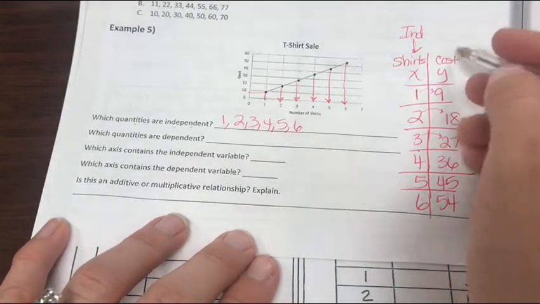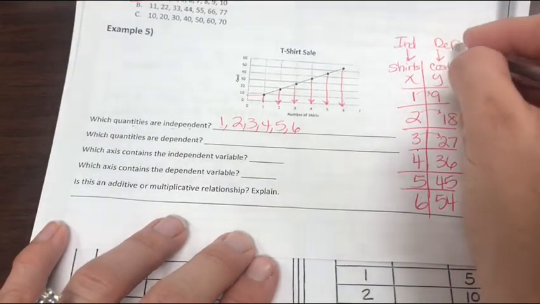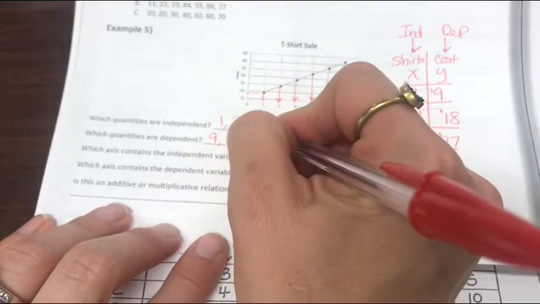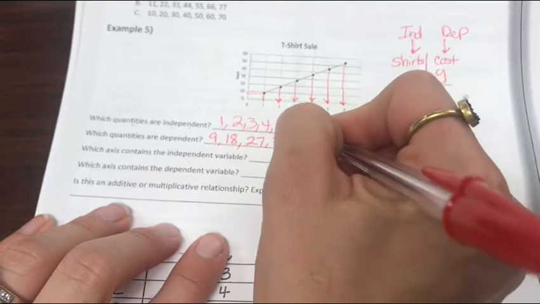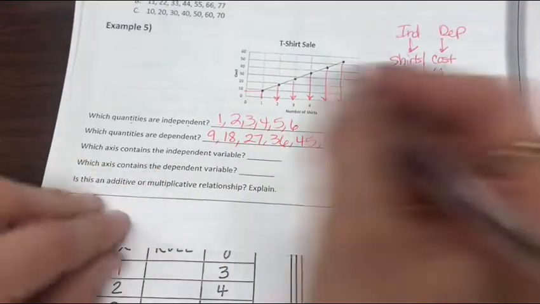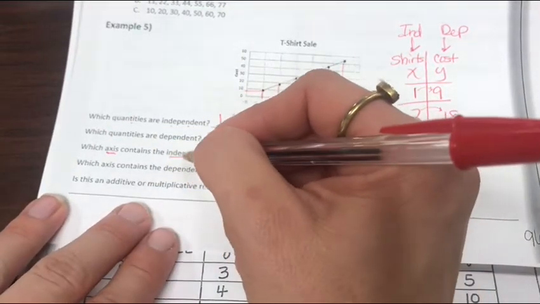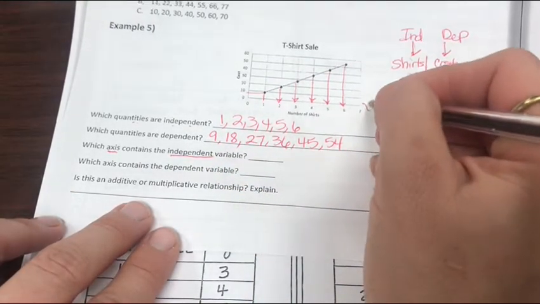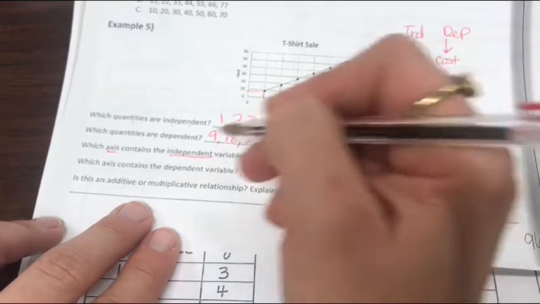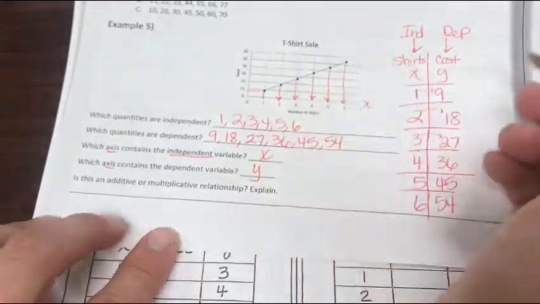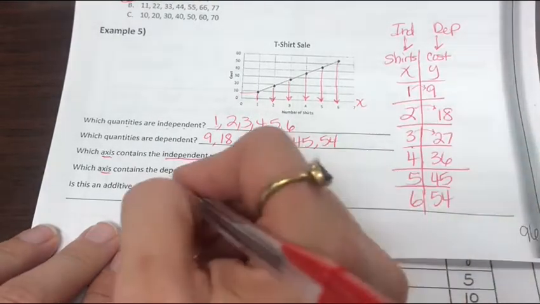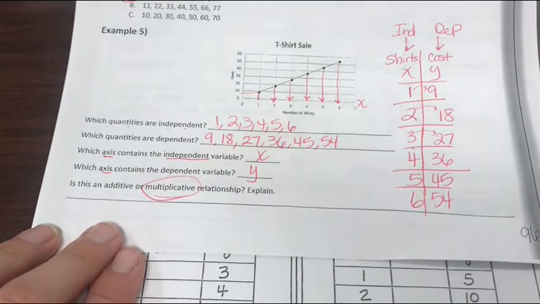My quantities that are dependent are 9, 18, 27, 36, 45, 54. Which axis contains the independent variable? So independent is the x-axis, dependent is the y-axis, and our relationship here is multiplicative. Okay, we were multiplying by 9 to go from x to y.